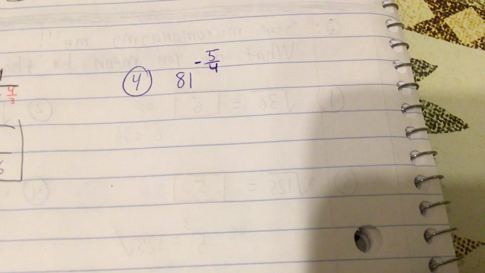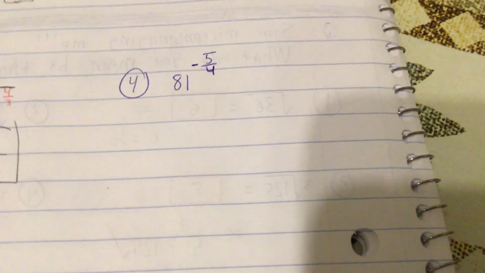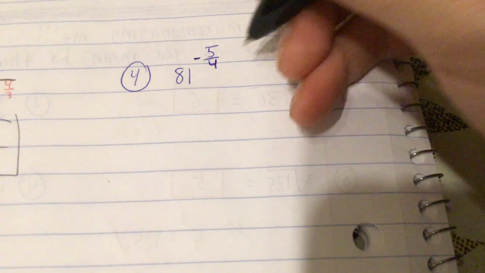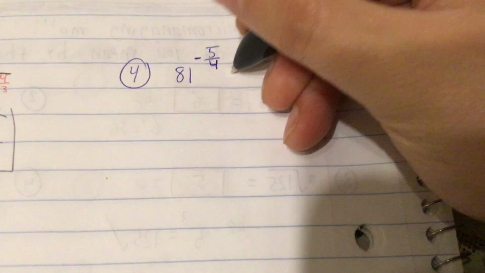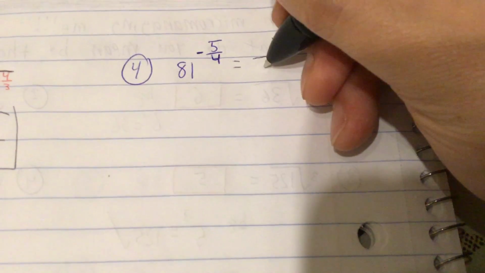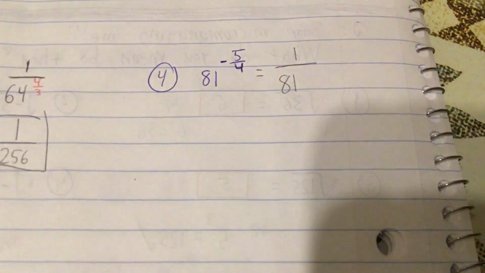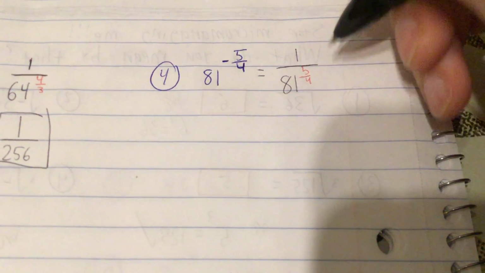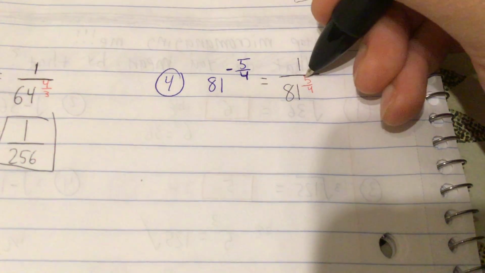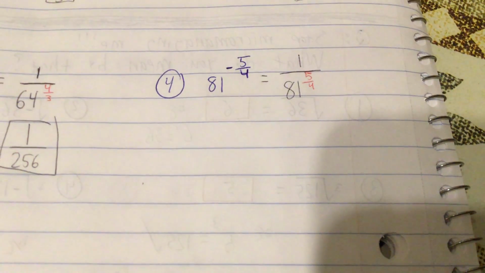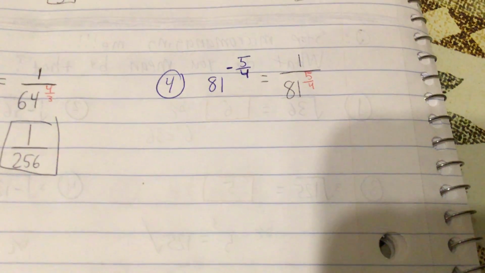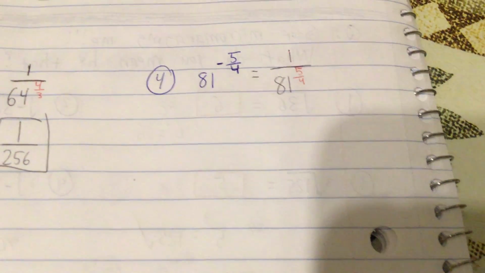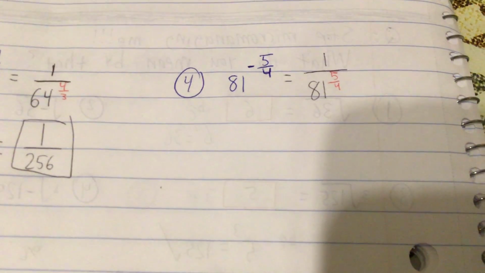So then if I do problem number 4, which is 81 to the negative 5/4 power. Well, that becomes 1 over 81 to the 5/4 power. So then, let me make that 5 a little bit neater. There we go. The 4th root of 81 we revealed was 3. And then I'm going to take 3 to the 5th power. Even I don't know that in my head. Actually, I think I do. I just want to double check.